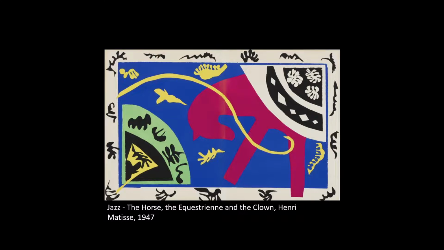This image by Henri Matisse is fairly symmetrical. If we split it down the middle, you have the horse, the figure of the horse predominating the right side, but you have these shapes in the bottom left and top right corner that are opposing each other and counterbalancing each other.